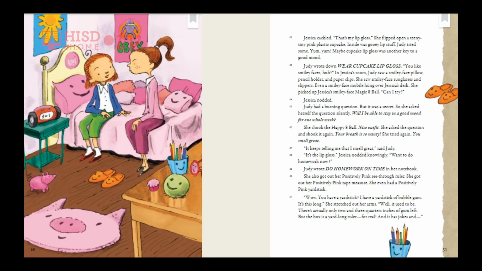Jessica cackled. "That's my lip gloss." She flipped open a teeny tiny pink plastic cupcake. Inside was gooey stuff. Judy tried some. Yum, yum. Maybe cupcake lip gloss was another key to a good mood. Judy wrote down, "wear cupcake lip gloss." "You like smiley faces, huh?"